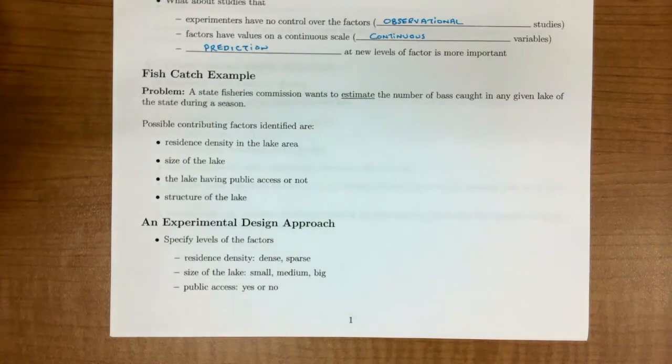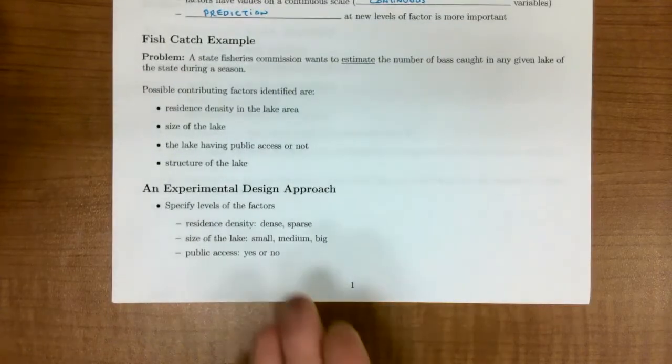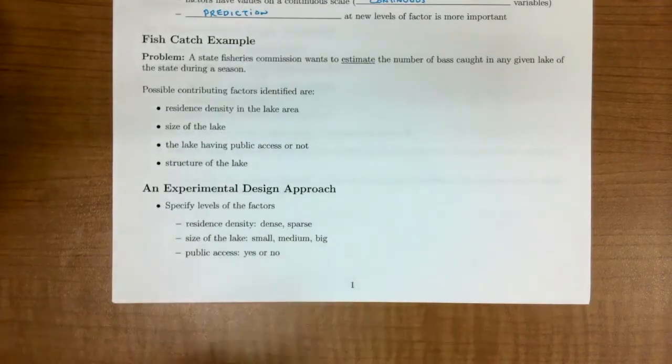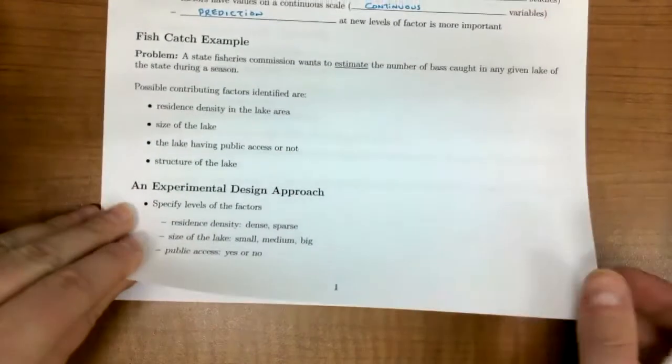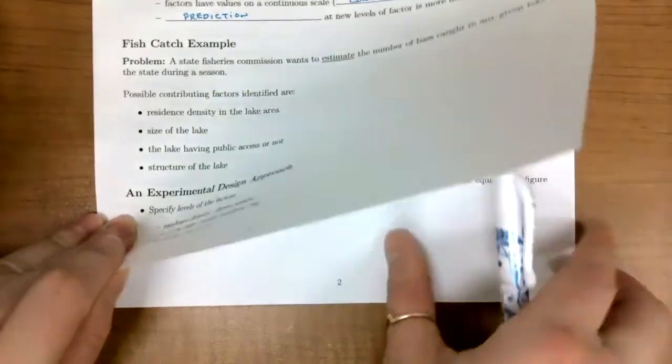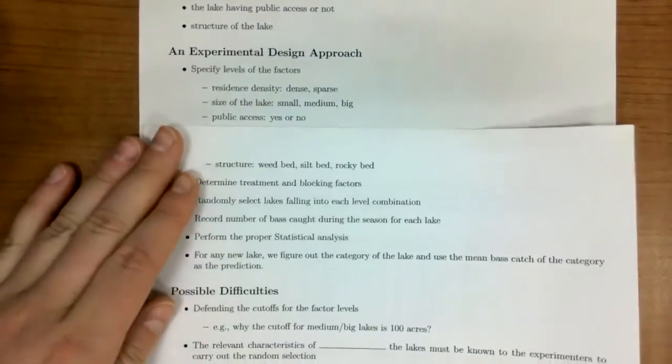Now, let's first approach this example through a design of experiment approach, as if we would do it the way we've done it through our entire class thus far. In this case, we would want to specify the levels of our factors. So maybe for our resident density, we have dense and sparse. For the size of a lake, we have small, medium, and big. For our public access, they either have it or not. And then maybe for the lake structure, there are 3 types of lake structure.